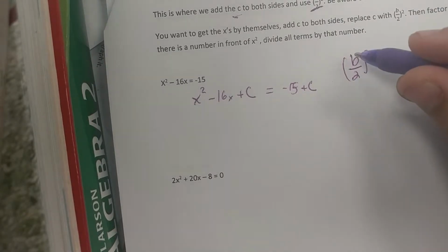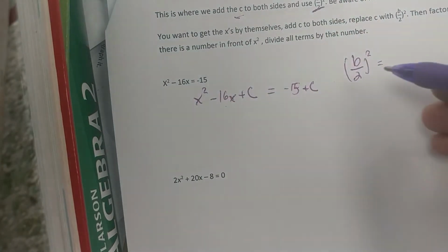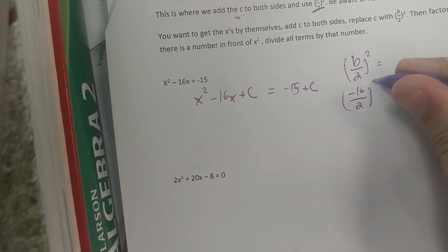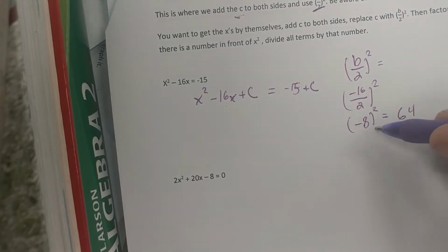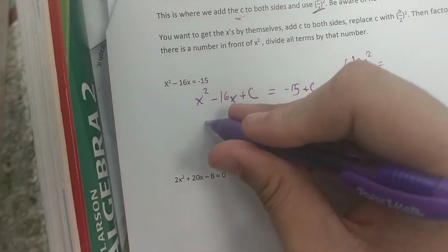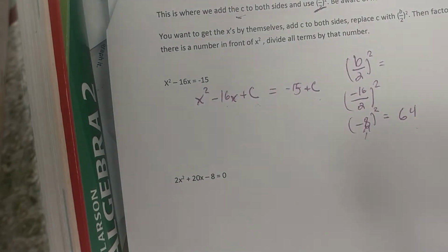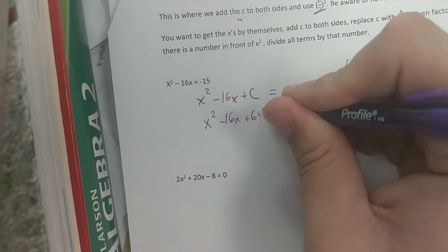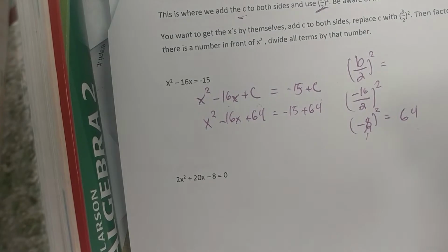Now, what is b? B is always the number in front of just x, like x to the 1 power. And that happens to be negative 16. So negative 16 over 2 squared, negative 8 squared equals 64. You want to keep in mind this negative 8 for later. But this is positive 64. So now I'm going to replace both of these c's with 64. X squared minus 16x plus 64 equals negative 15 plus 64.